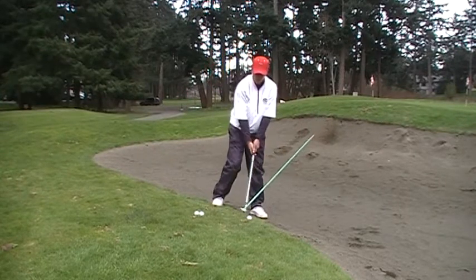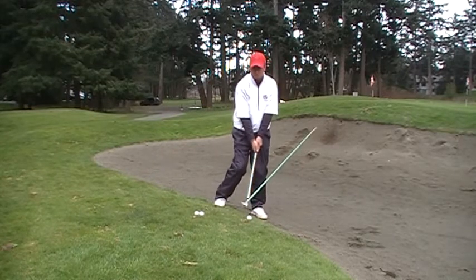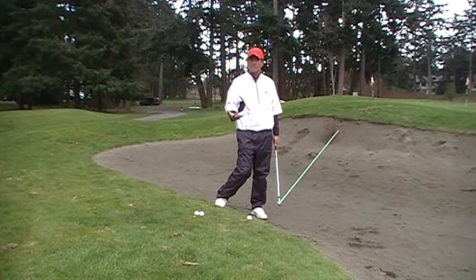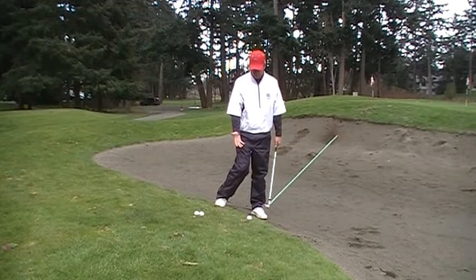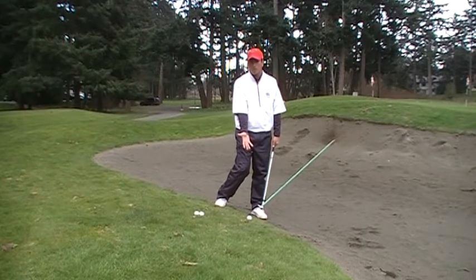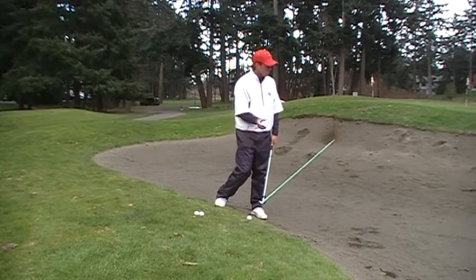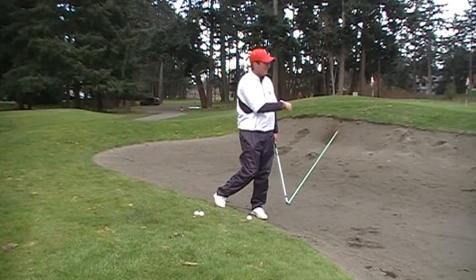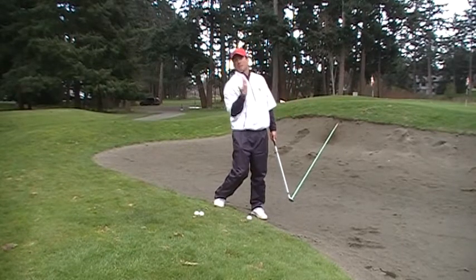I want you to be okay with the shot that is facing you. Okay, just deal with it. Don't try to create something out of a shot that doesn't allow it. Okay, so this is not a spot for a high soft shot. Just be okay with trying to get as much loft to get over the front of the lip, and then just hopefully you can make the putt coming back.